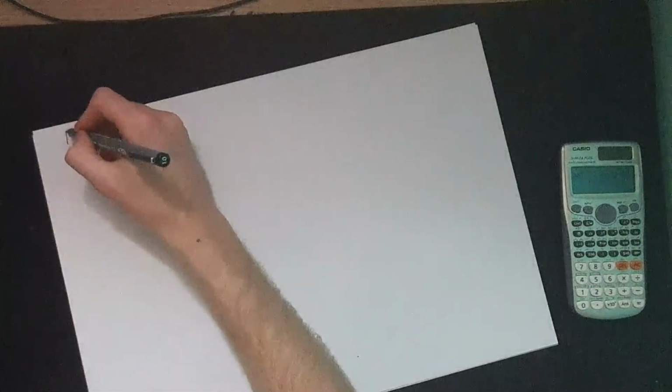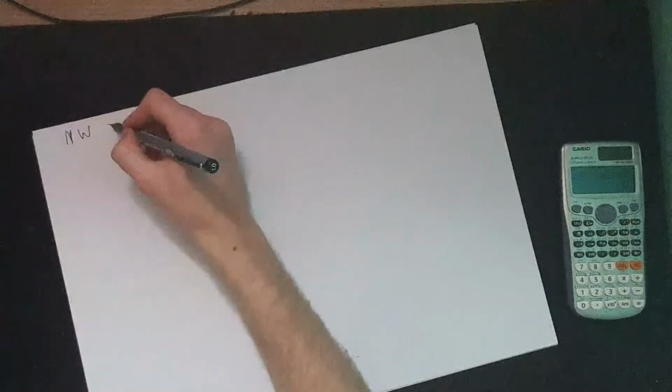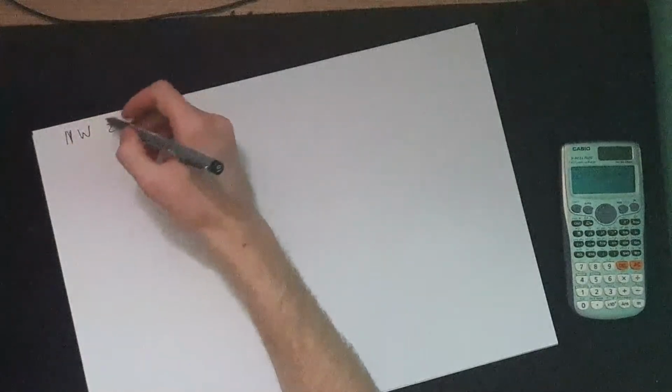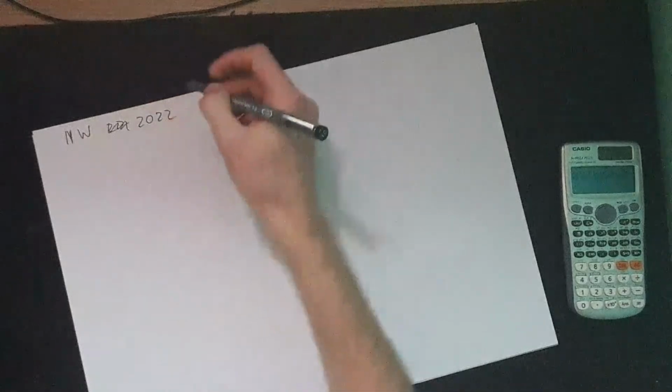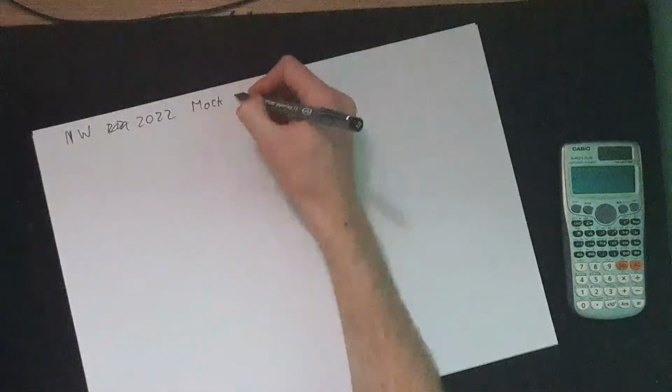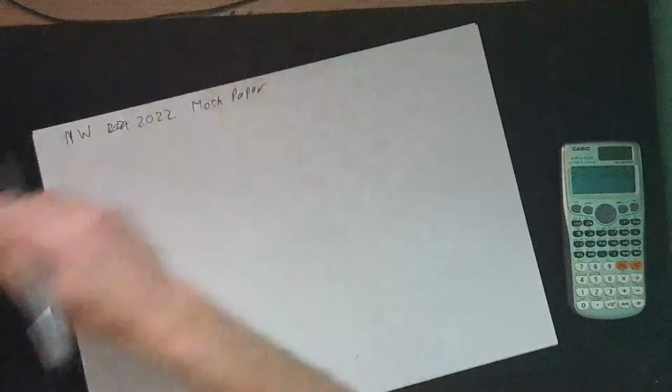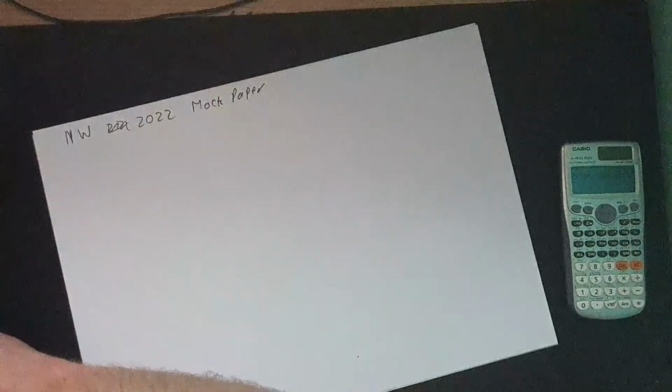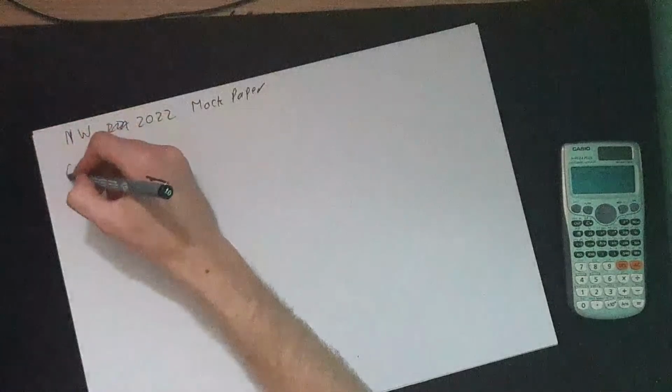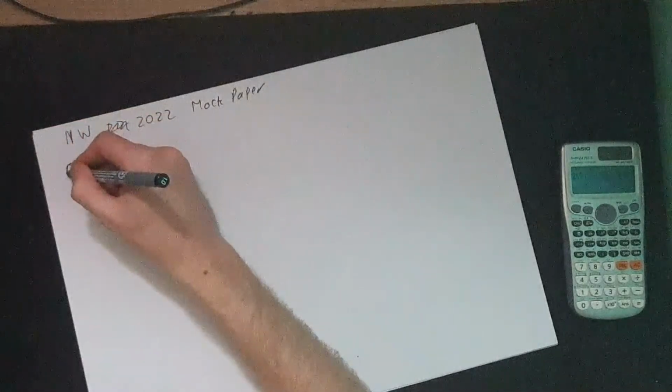So we are going to look at the Northwest 2022 mock paper. Okay, let's have a look at its optimization question. So question 9, I'm taking it you're looking at question 9.